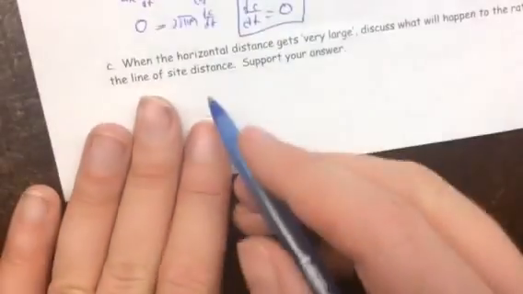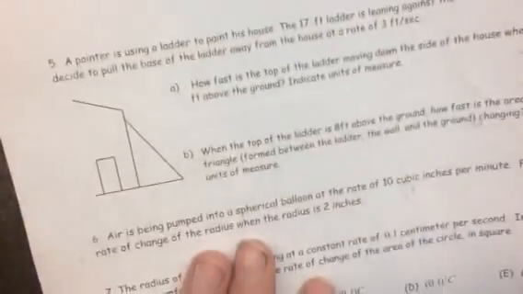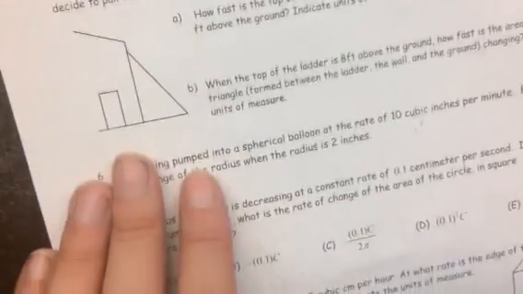I'll let you do C on your own. It involves a limit, so you need to do a limit. Okay, I think I'll do number 5.